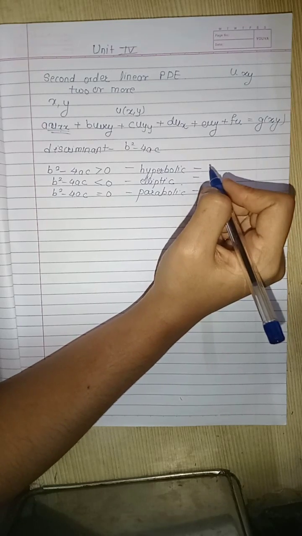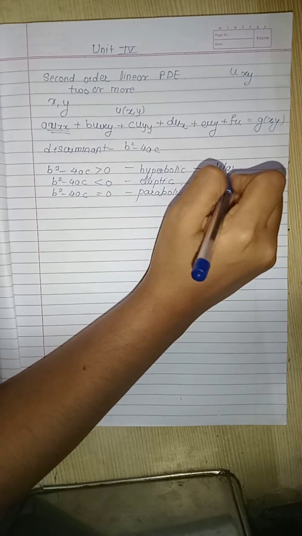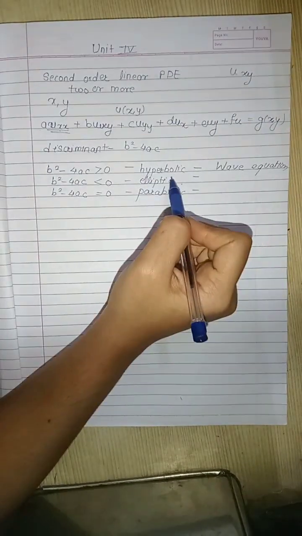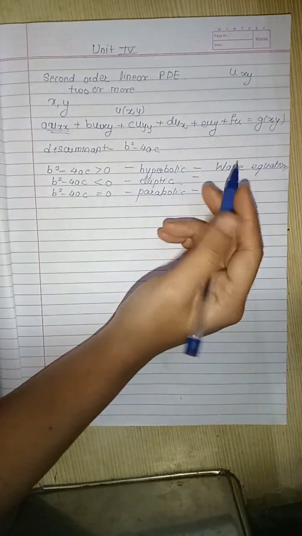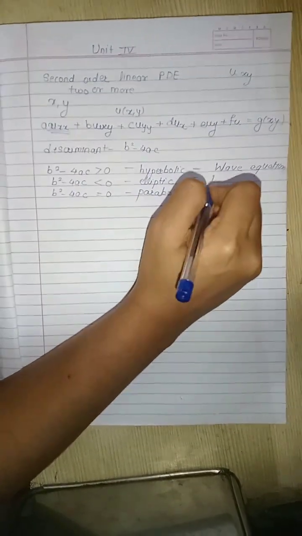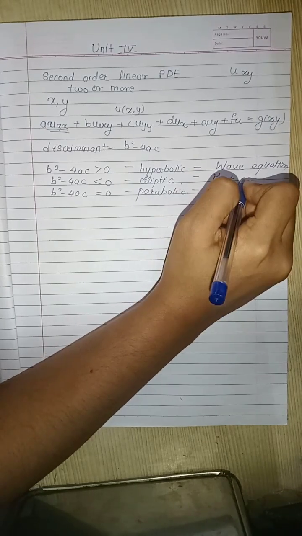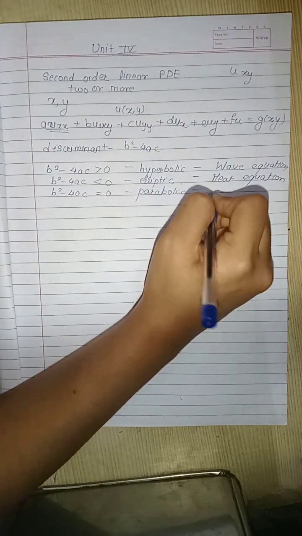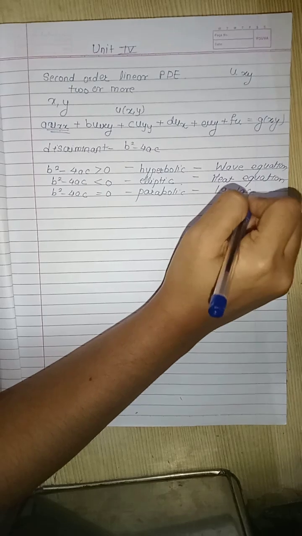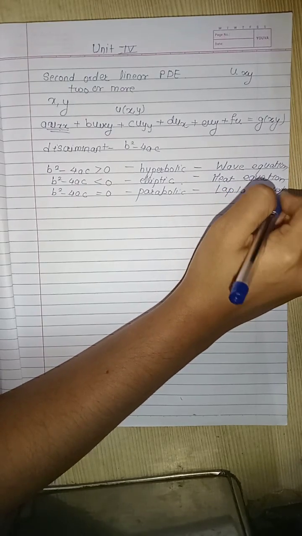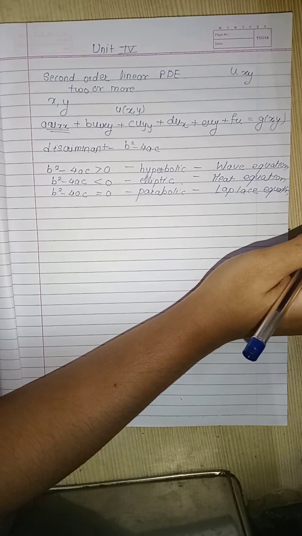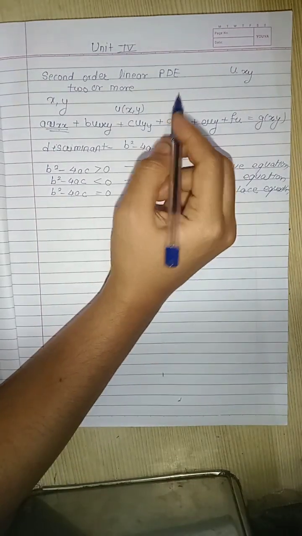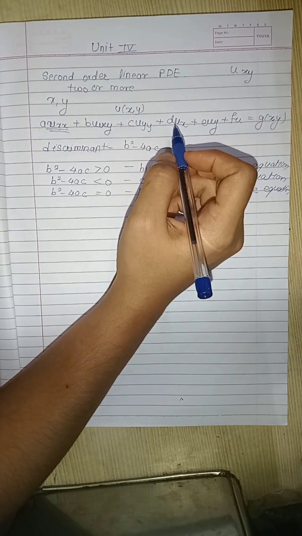So in hyperbolic equation, we have our wave equation. Okay, so the wave equation comes in the form of hyperbolic where the discriminant is greater than 0. Then where the discriminant is less than 0, we have a heat equation. And in terms of elliptic, we have the Laplace equation. We'll get into each of them in detail later on, but before that we'll just consider one example based on the general form, just to get an idea about what it is.